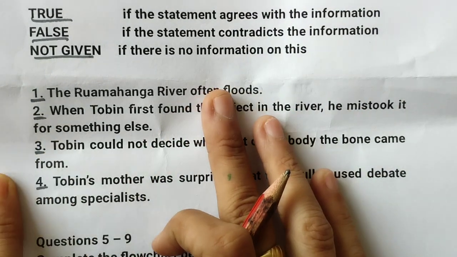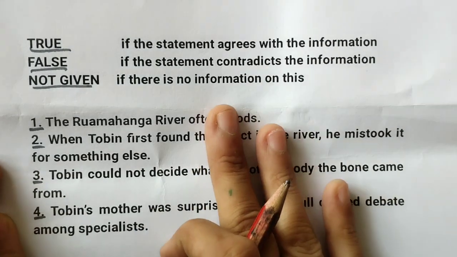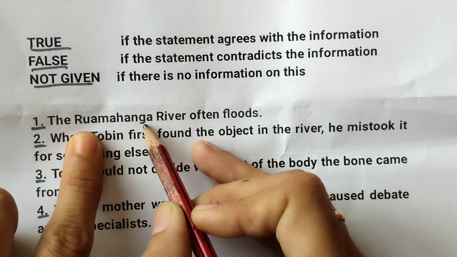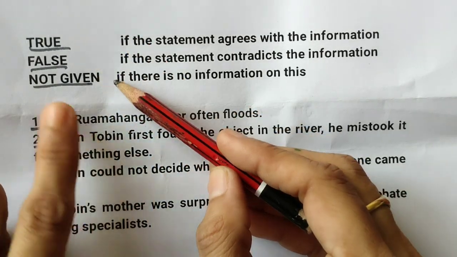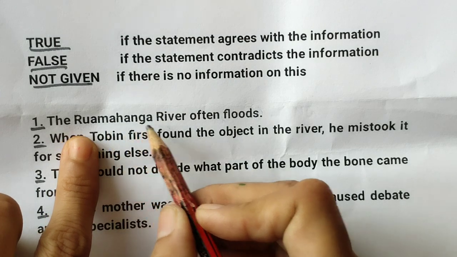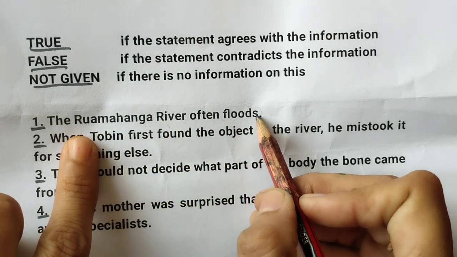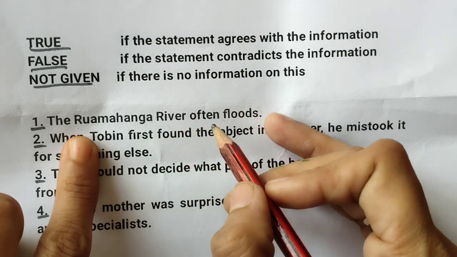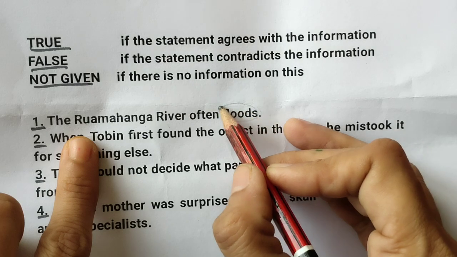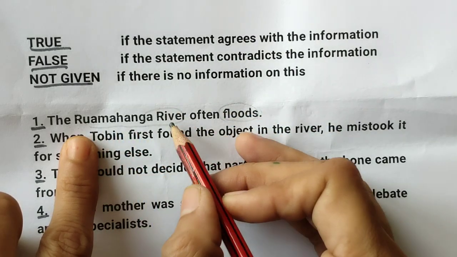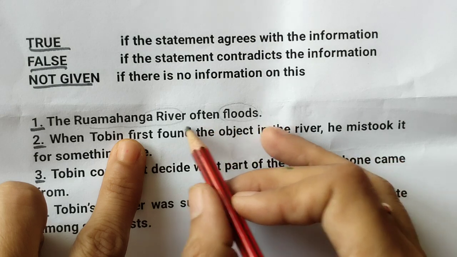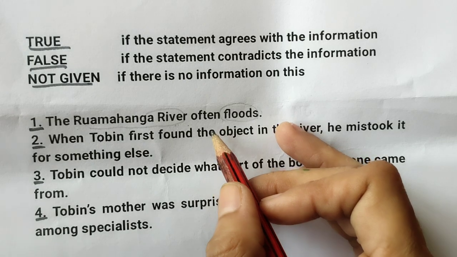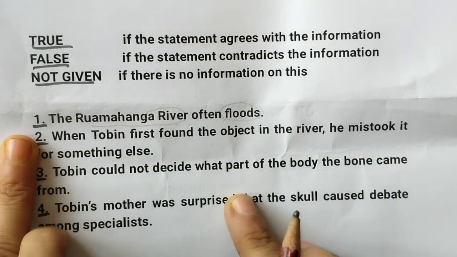So how to do true, false, not given? It's important you should know the strategy of true, false, not given. So first, we will read the question statement. I will tell you this instruction also. First, you have to read the question statement twice or once in order to understand its meaning. But after that, you need to find out the keywords, like I have done: floods and this river name. Why am I circling or underlining the keywords? Because with these keywords I will go to the location of the question statement.